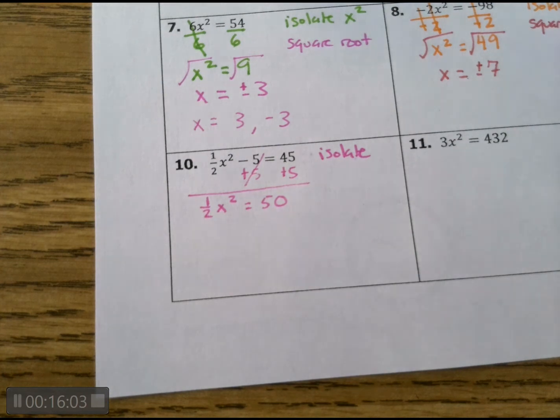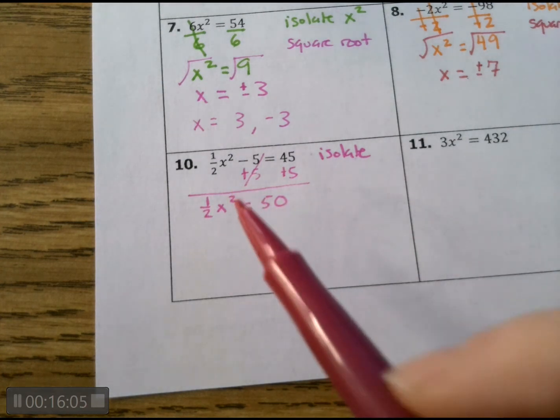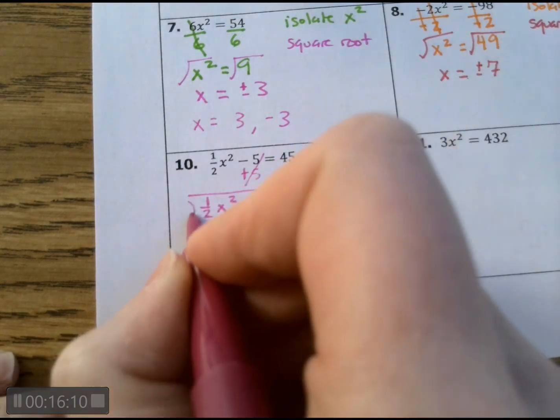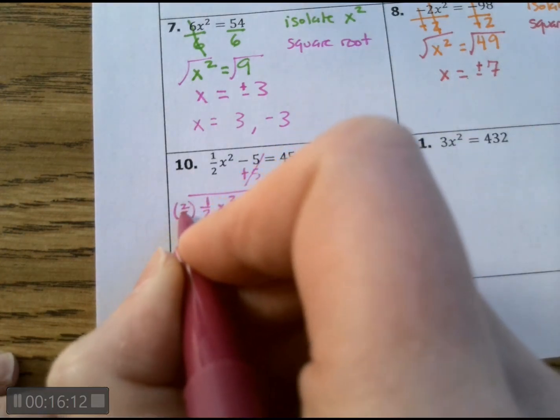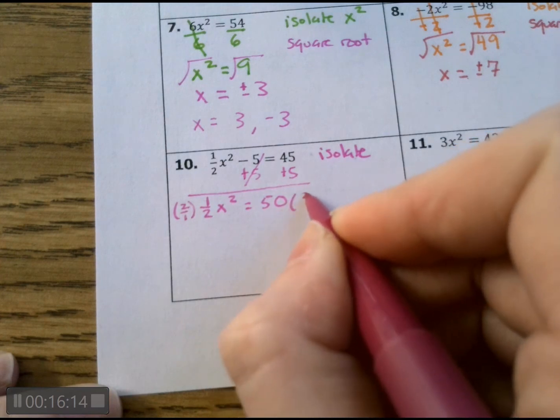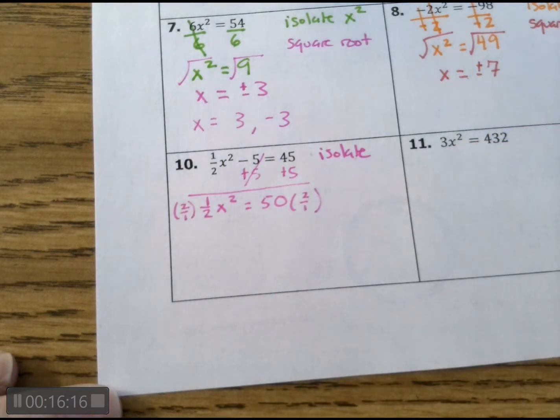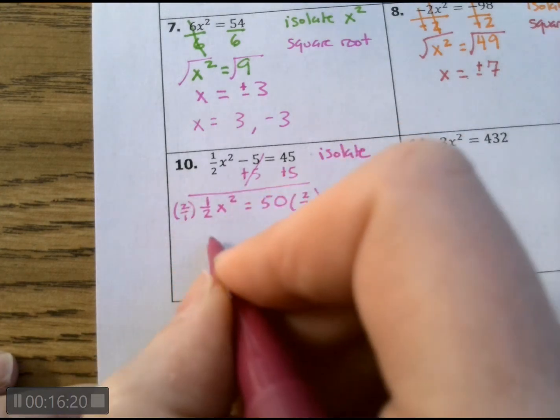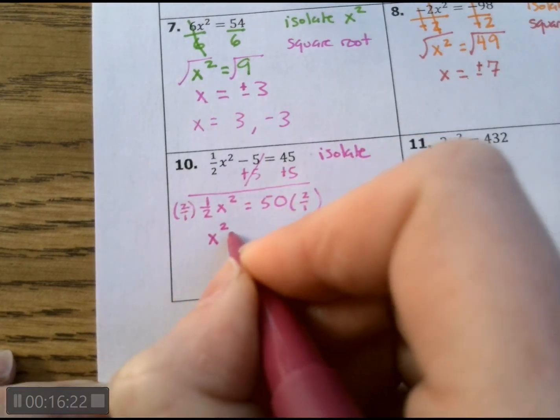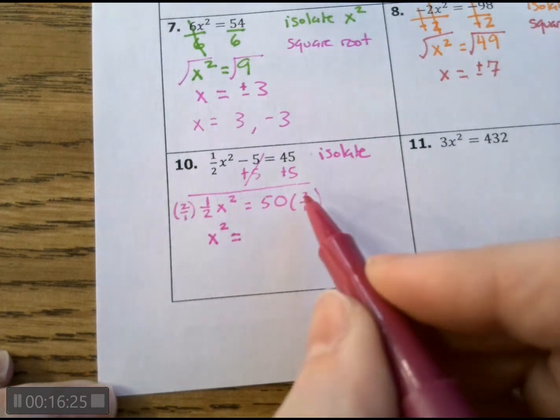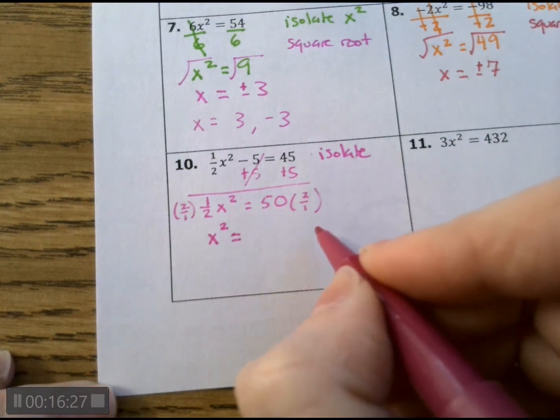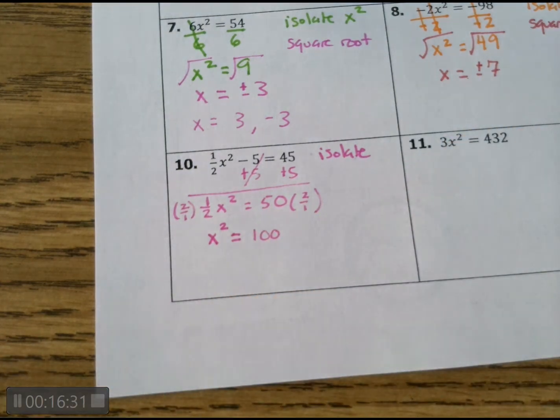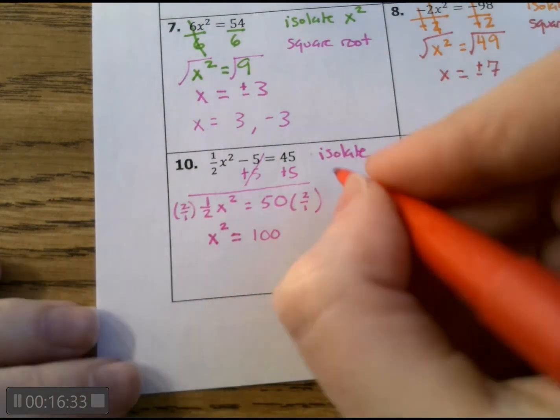Okay, and then we're going to do the exact same thing we did with the previous problem. Because we have a fraction that's multiplied, we're going to multiply by the opposite. So that cancels out our fraction, and we're left with x squared equals, and then 50 times 2 will give us 100, divided by 1 gives us 100. So now we can square root.